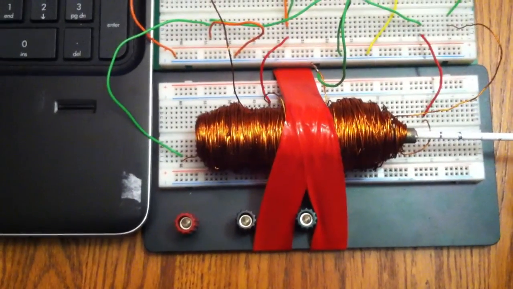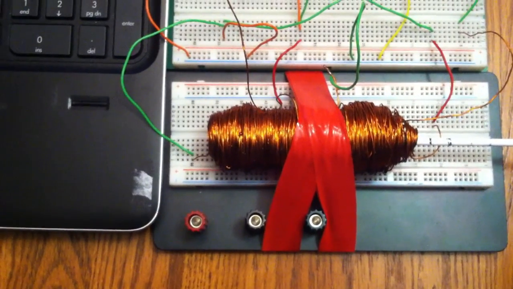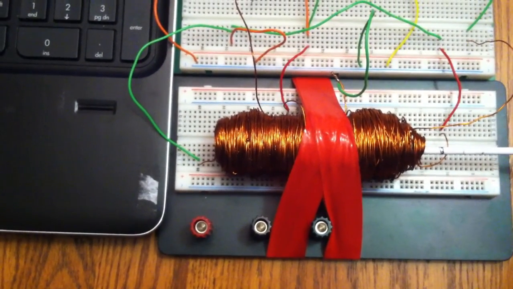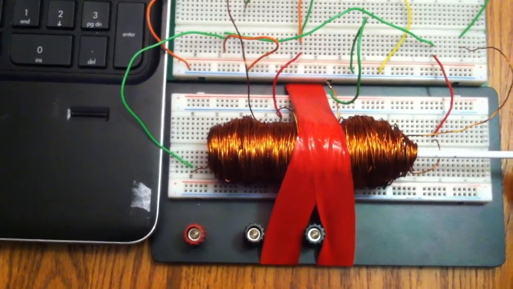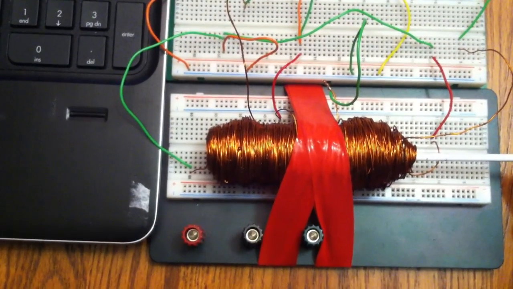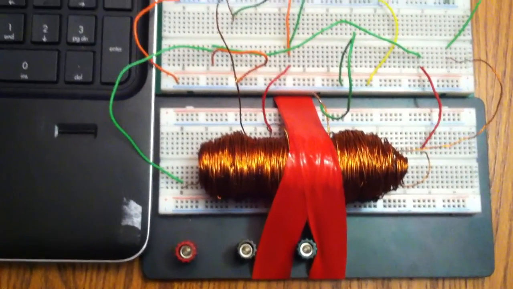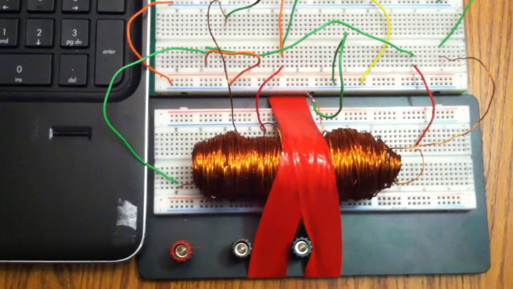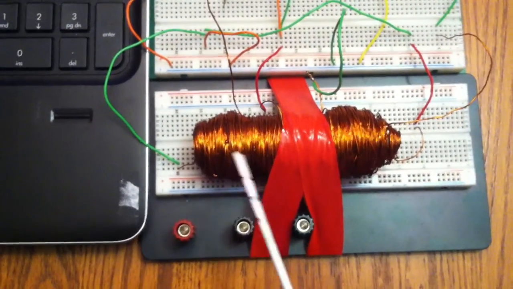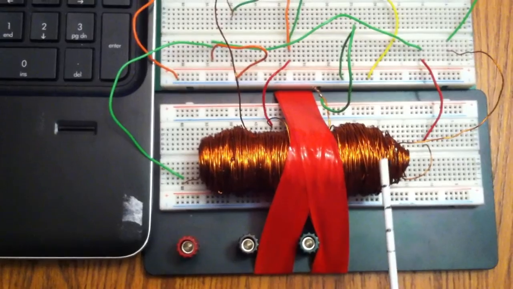The last part of significance is that with the two output coils, the coils are actually wired in reverse polarity. So they basically fight each other. When your core is perfectly centered, you'll have no output from your two secondary coils.